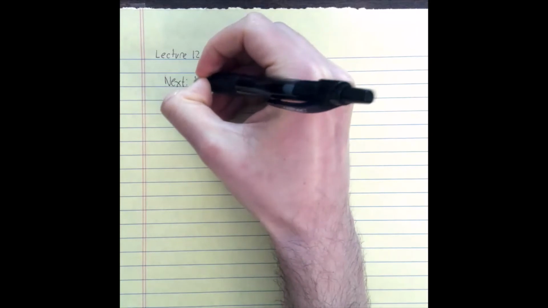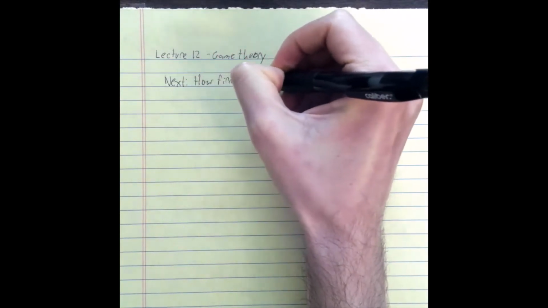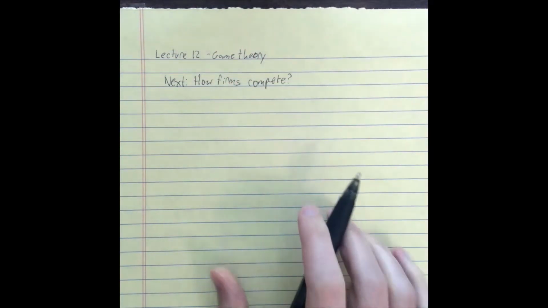So the place we're going next in this course is thinking about how do firms compete? So we've talked about monopoly, right? Where there's essentially no competition. Firms are just pricing off of a market demand curve and not thinking at all about what other firms will do. And we've had perfect competition, where firms don't really think about what other firms will do. They just think about what is the market price and optimize from there.